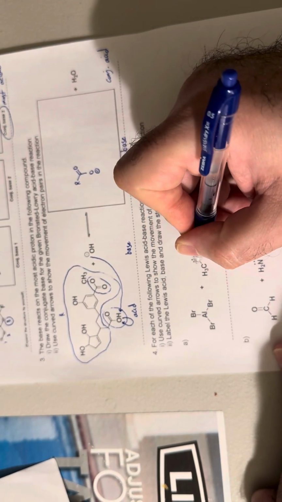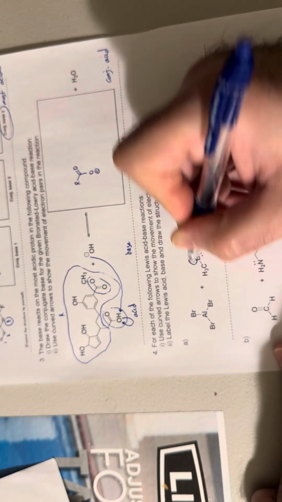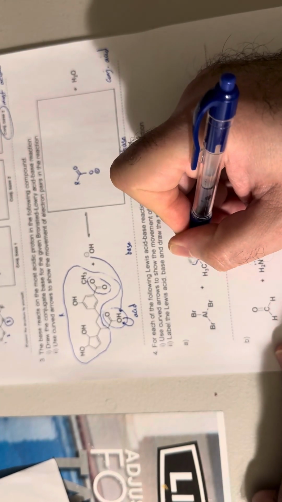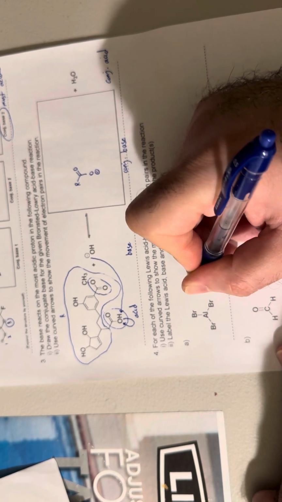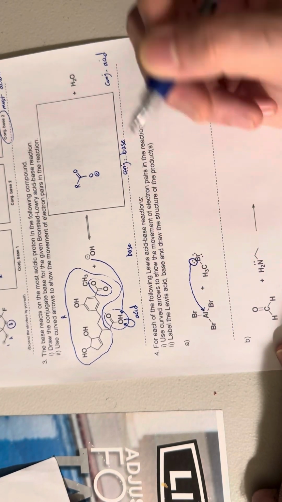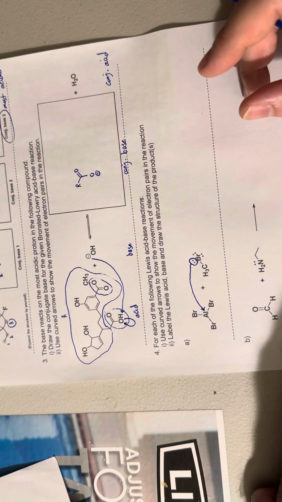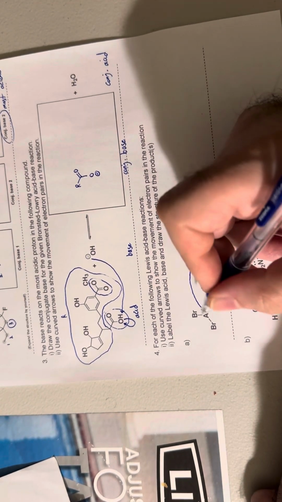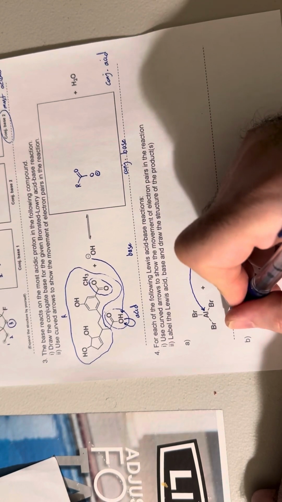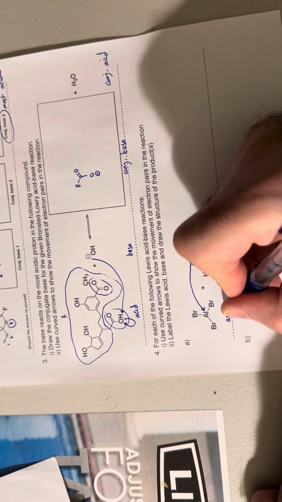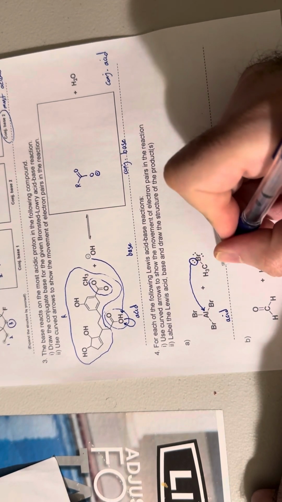So we'll have this free electron pair moving from bromide to aluminum. The receiver of the free electron pair will be our Lewis acid, and the donor will be our Lewis base.